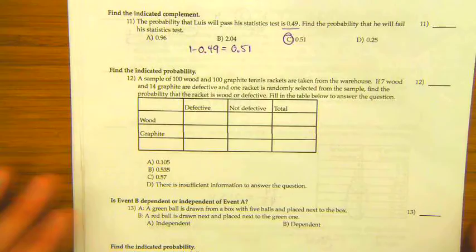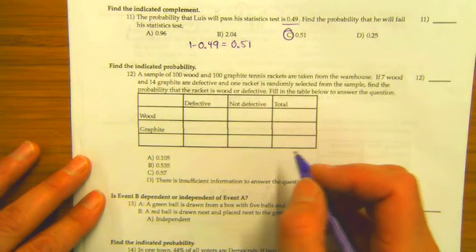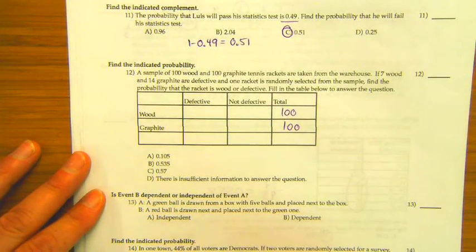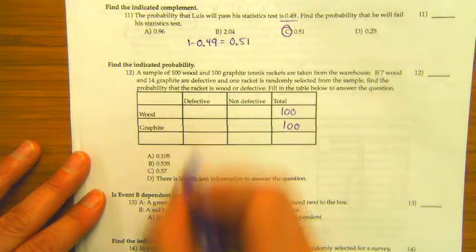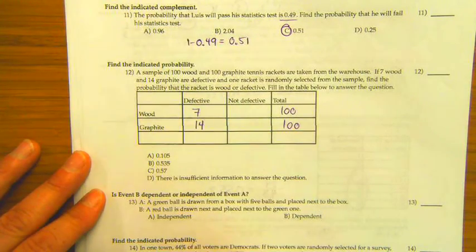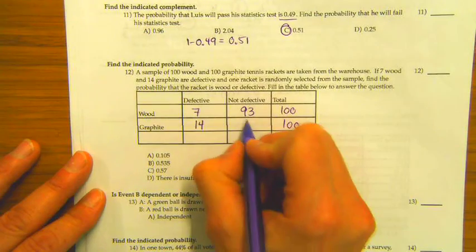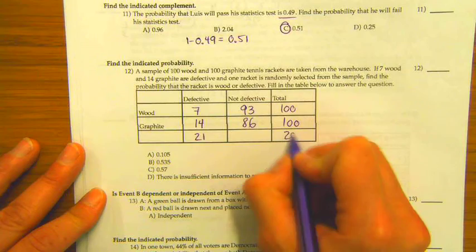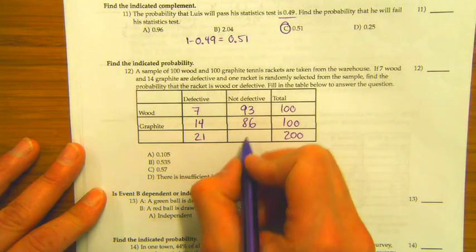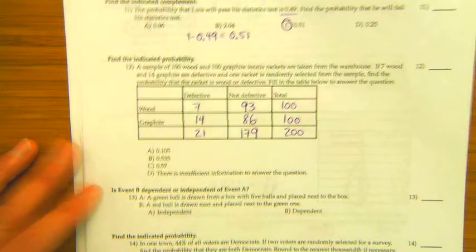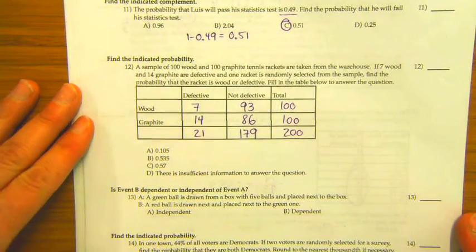Okay, number 12 is similar to number 10. Again, we have totals given over here. We have 100 wood tennis rackets and 100 graphite tennis rackets. If 7 wood and 14 graphite are defective, so we're simply going to fill those numbers in, and then find the missing numbers on our tables. Defective, and there's 86 over here. That means we have a total of 21 defective. We have 200, and that makes it 179 not defective tennis rackets.